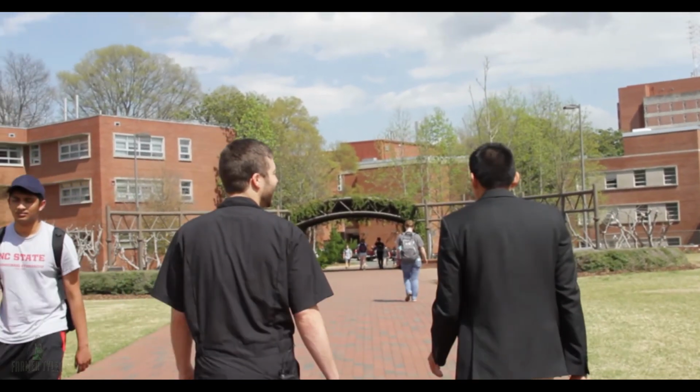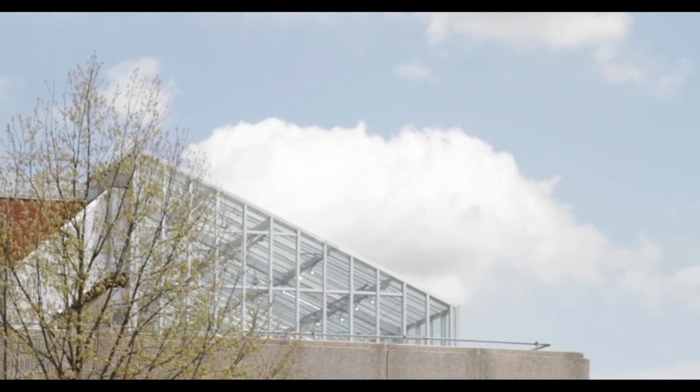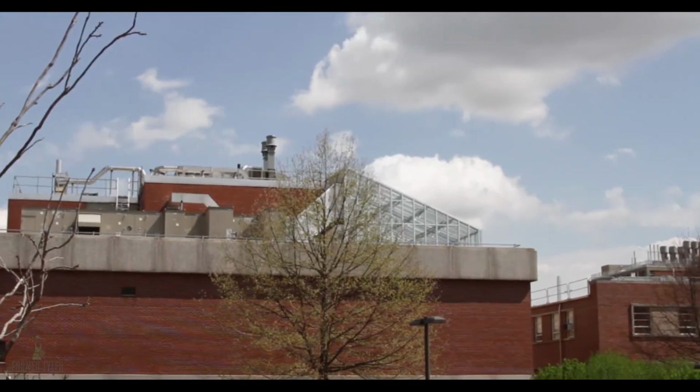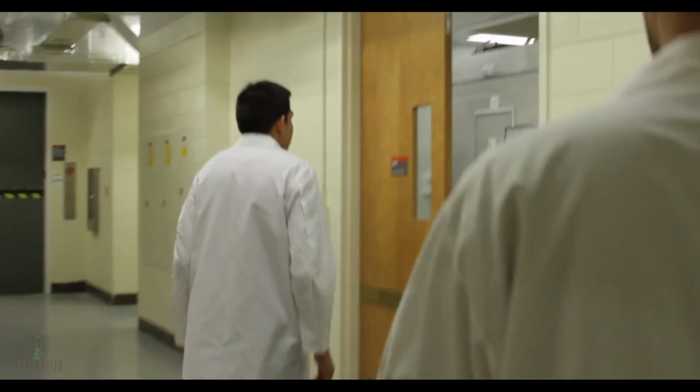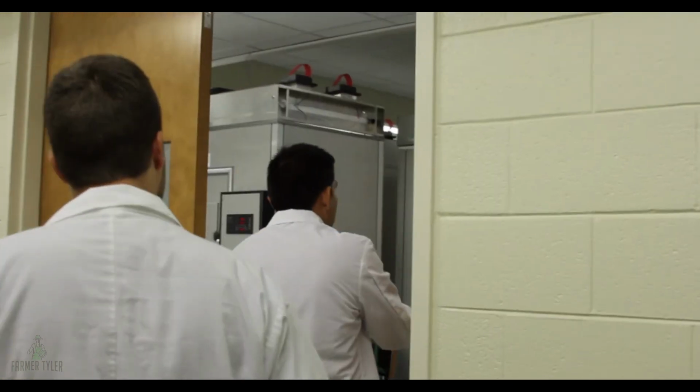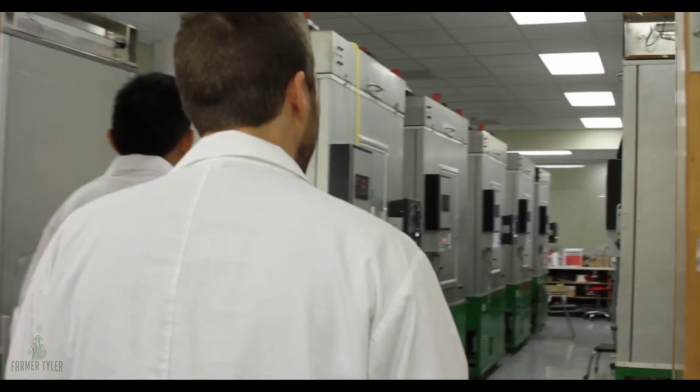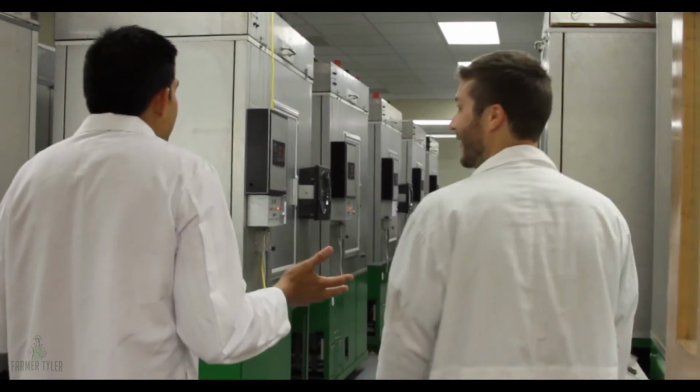That's a good one. Yes, super. So, what's that greenhouse up there? This is a phytotron. Oh, okay. Phytotron. So there's like 18 chambers in here.